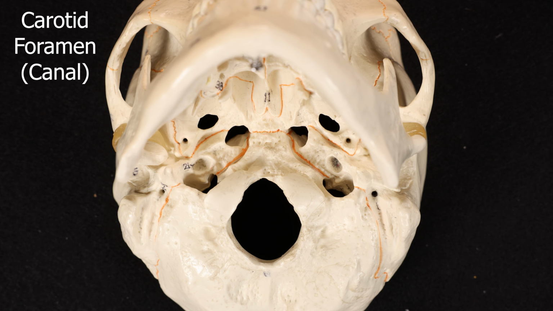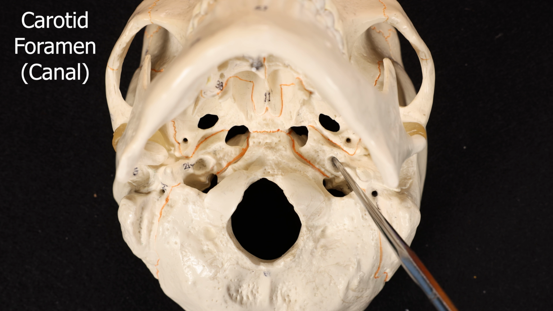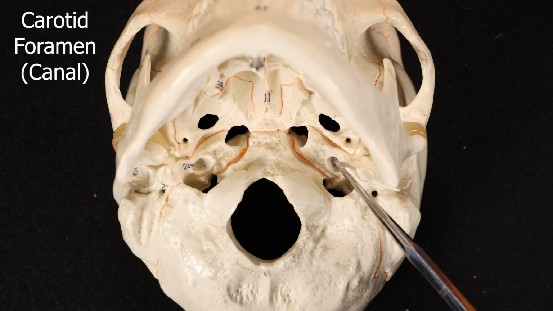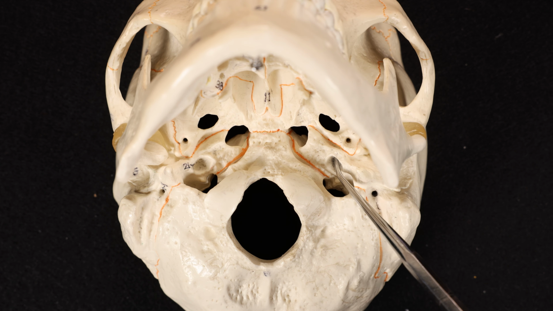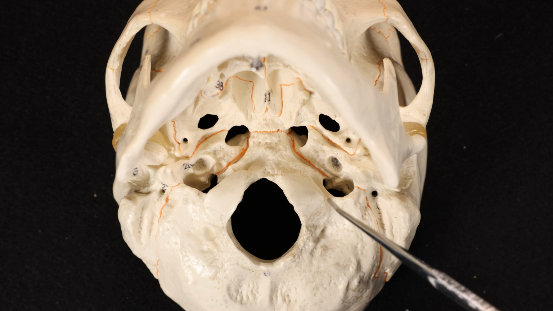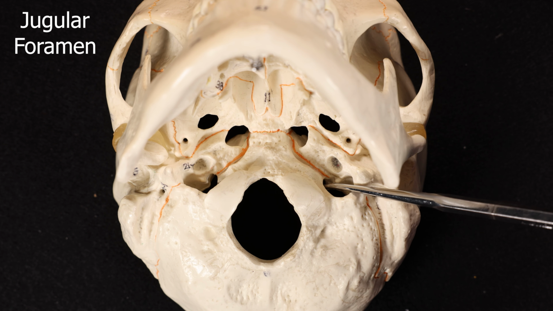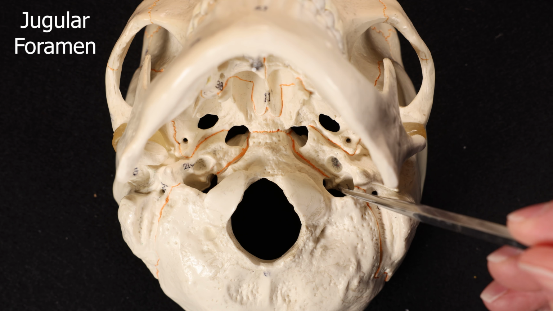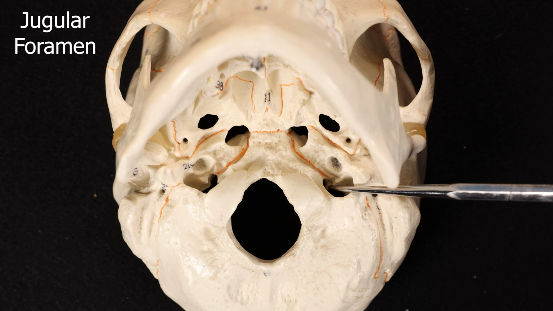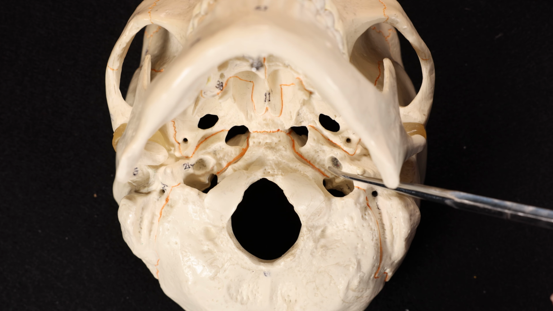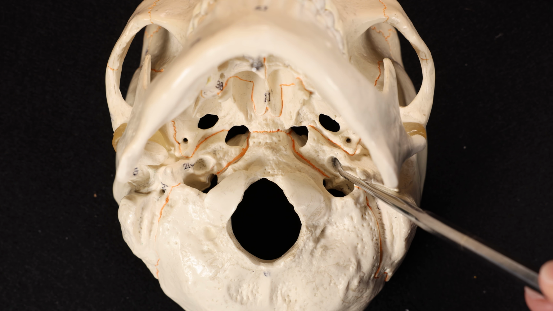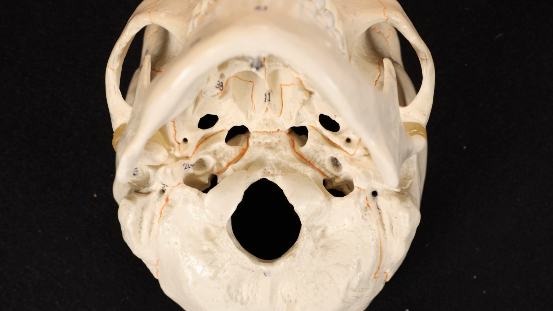We're looking for the carotid foramen or carotid canal. Now, on most of the plastic skulls, a lot of times the carotid does not go all the way through. This indent right here is the carotid canal, or known as the carotid foramen. It is going to be just usually anterior to this opening, which is going to be your jugular foramen. Notice the jugular foramen is kind of an unusual shape. It's not perfectly round. So that is the jugular foramen. Carotid canal or carotid foramen is just anterior to that.